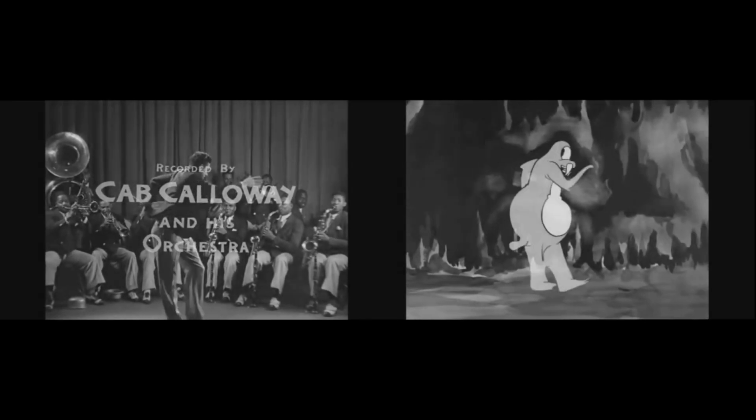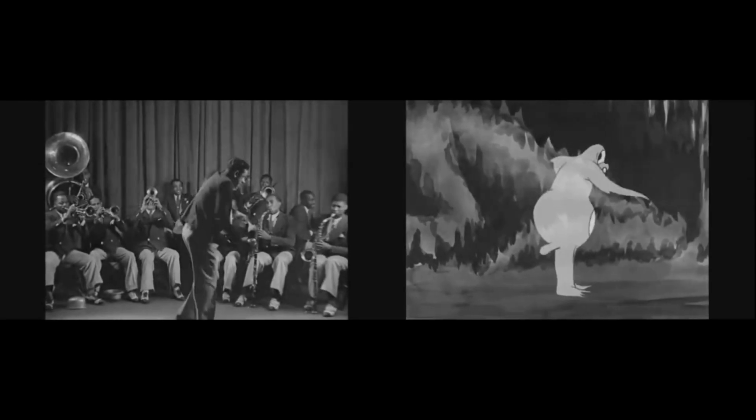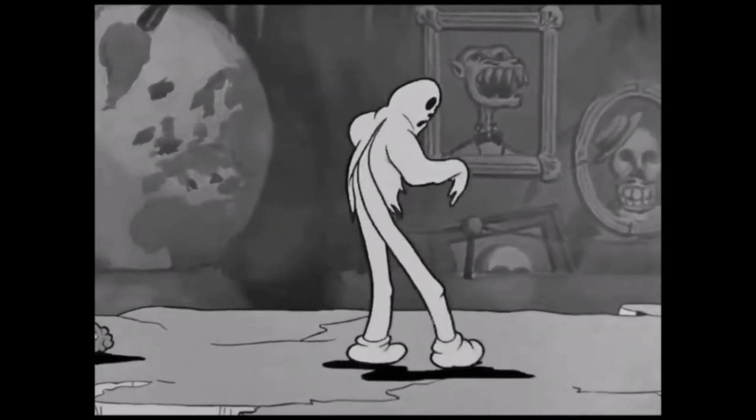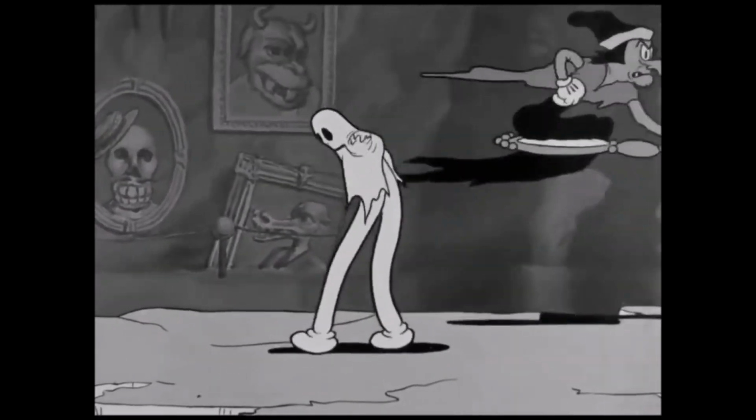These examples of rotoscoping were completely different from Fleischer's previous shorts. Instead of strictly adhering to Cab's body structure, Fleischer focused more on the movements and timing of the dancing, morphing the actual animation into different, stylized shapes and creatures.